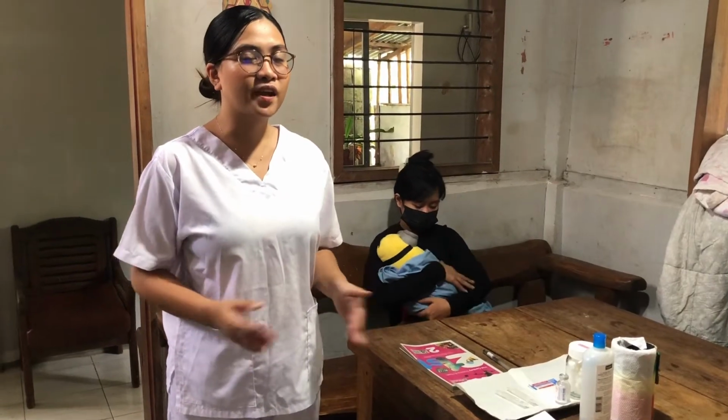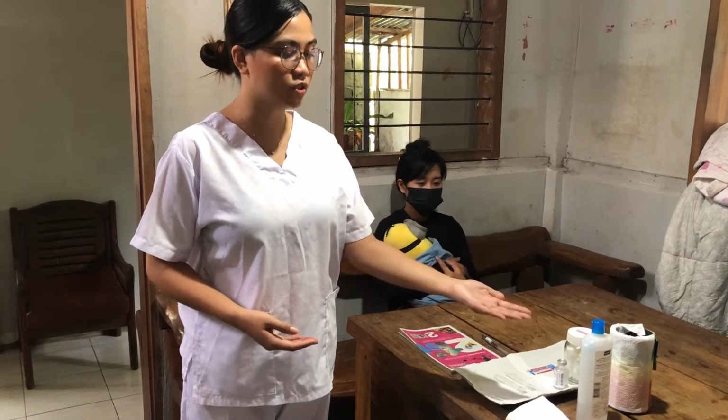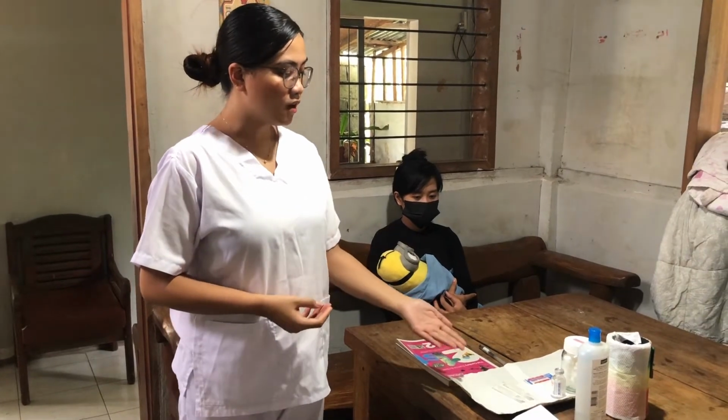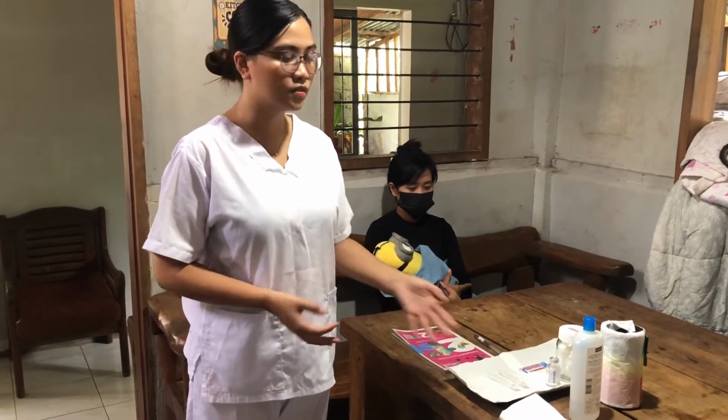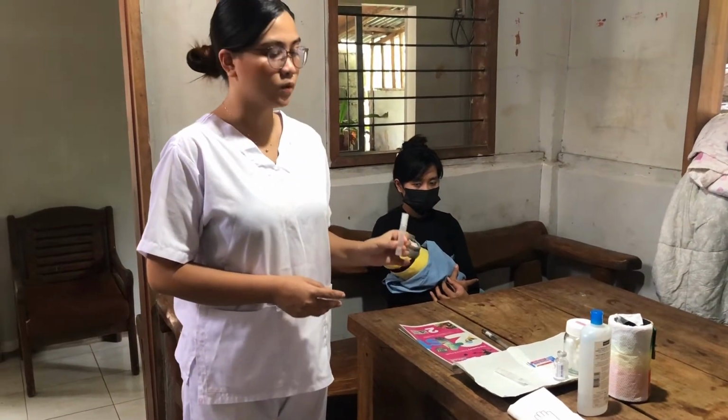In administering an oral polio vaccine, make sure to prepare the materials that you need. We have here the hand hygiene equipment, or the ABHR. We also have the sterile gloves, and we also have the vaccine. Let's just assume that this is an oral polio vaccine.